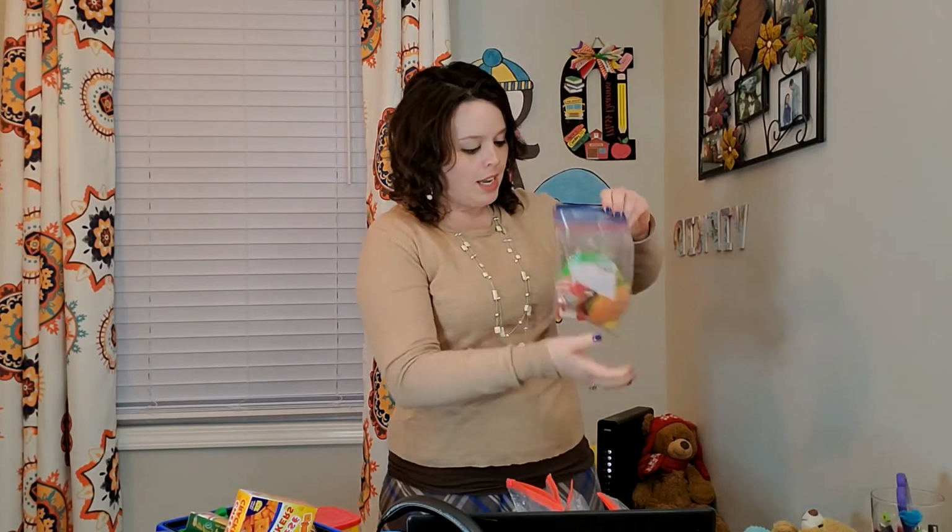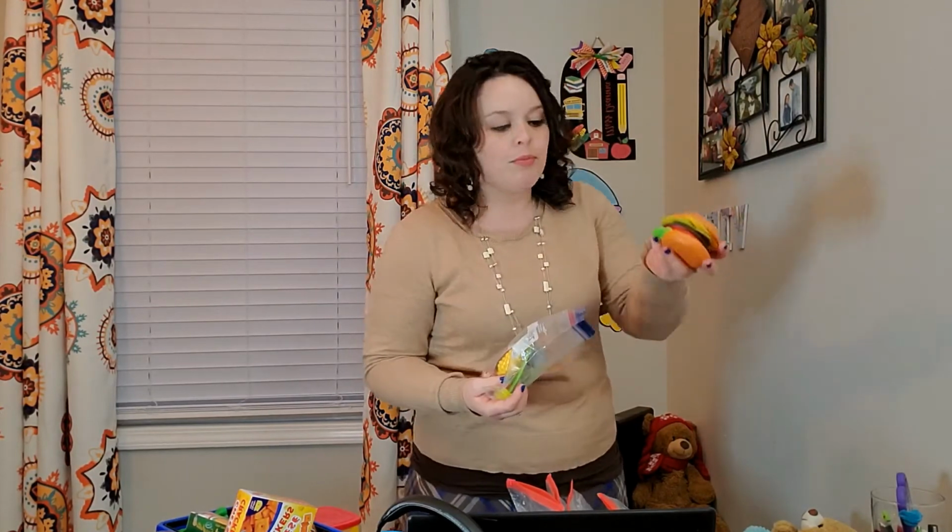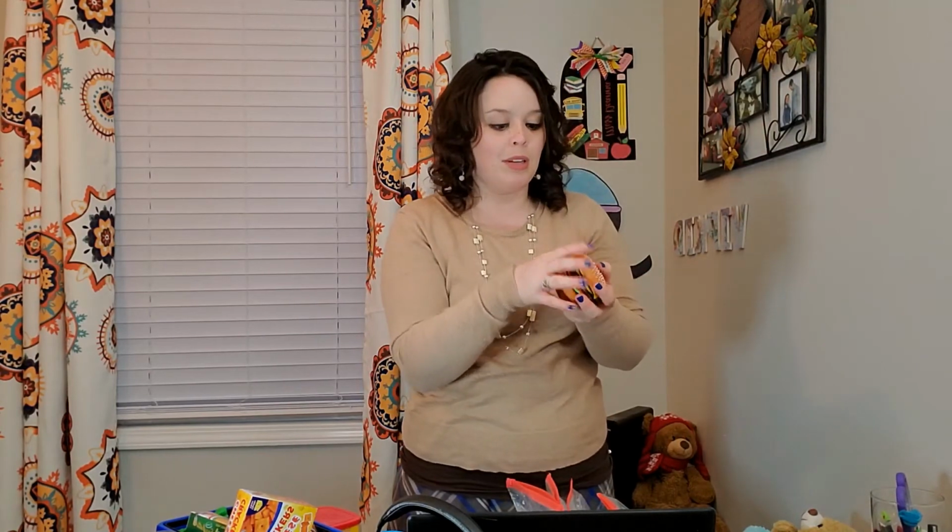I bought a hamburger set. And again, some of these are fairly cheap. I got most of them from Walmart, making a hamburger. And so when you're talking about food and taste, here you go. Here's a hamburger. It's a visual. They can put it together, and it's just cementing in what they're learning, but they're having fun.